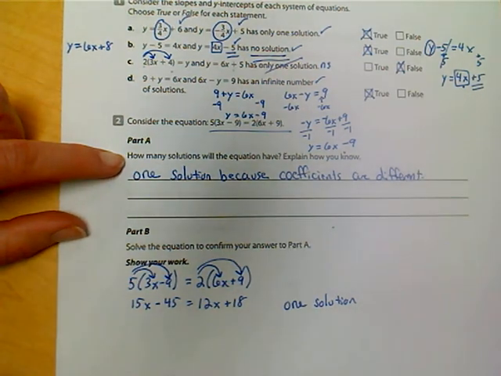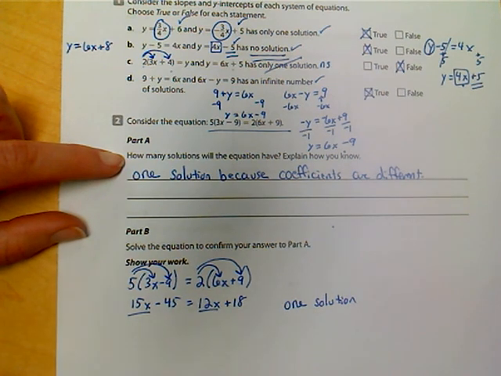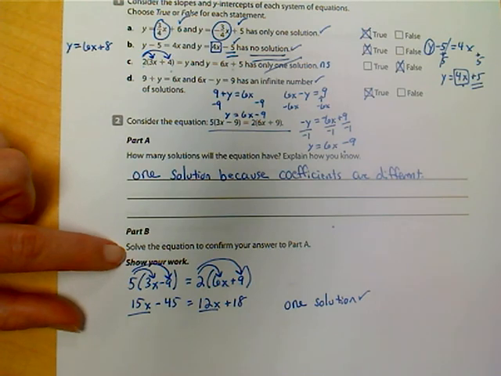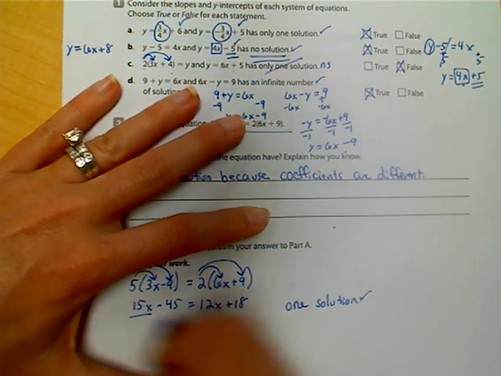Or you can say that your slopes are different, but the 15x and the 12x are different, so that's going to give me one solution. Part B, solve the equation to confirm part A. So I'm going to keep going here. I am actually going to solve the equation.